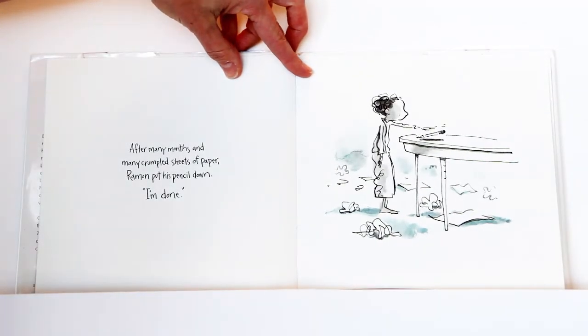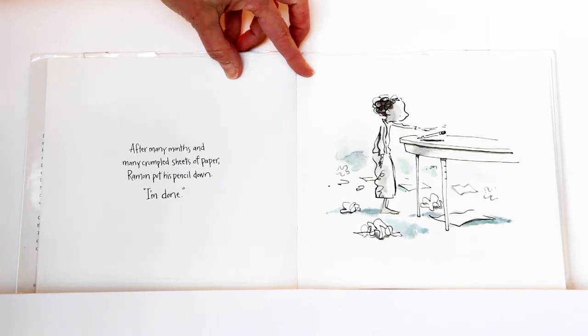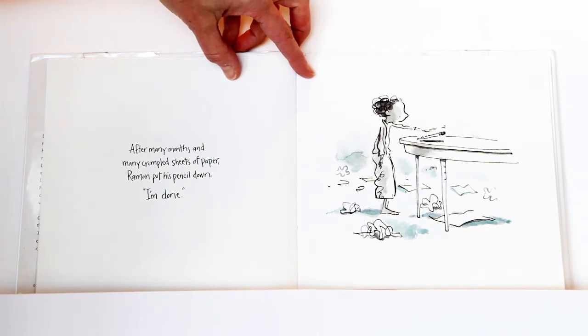Do you feel that way sometimes? You're trying to draw something and it just doesn't look the way you thought it would in your mind? That's frustrating, isn't it? After many months and many crumpled sheets of paper, Ramon put his pencil down. "I'm done."